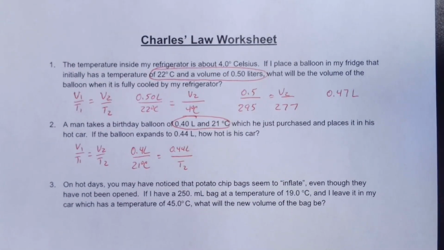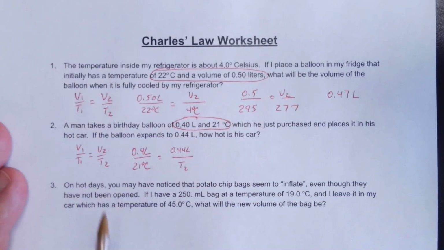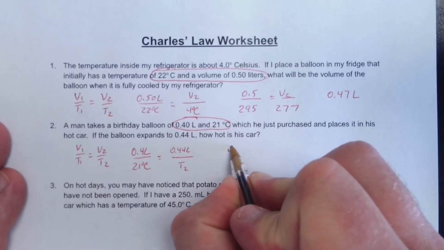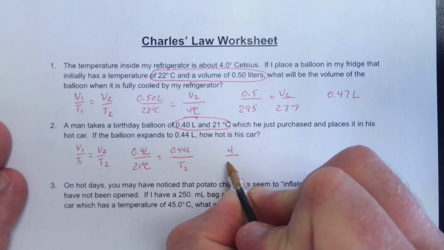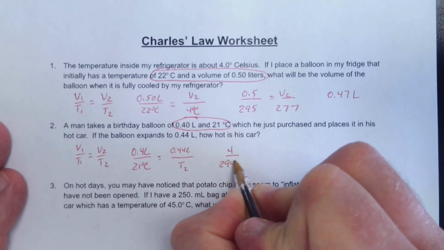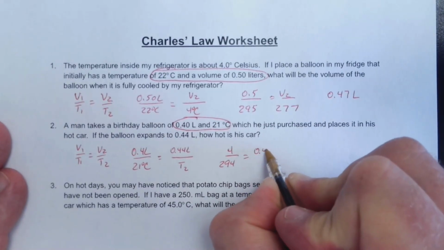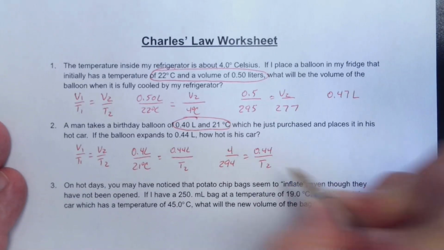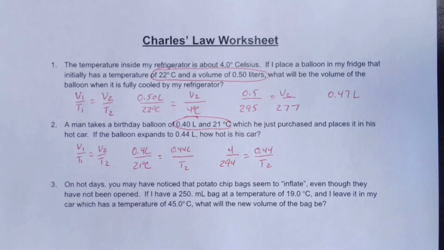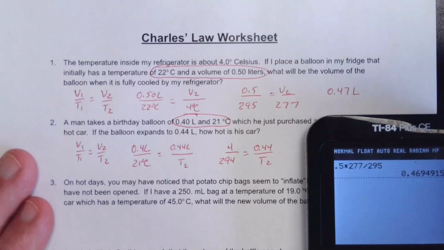How big does our birthday balloon become? So before we do the math, convert to Kelvin. So we're going to add 273. And again, cross multiply, divide.